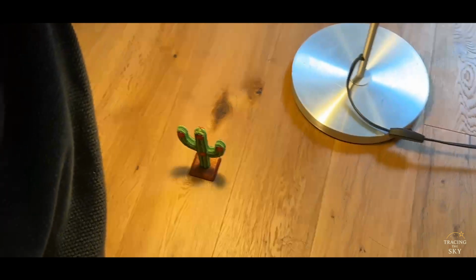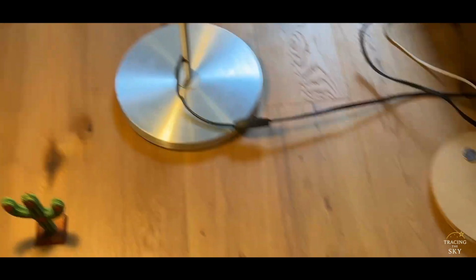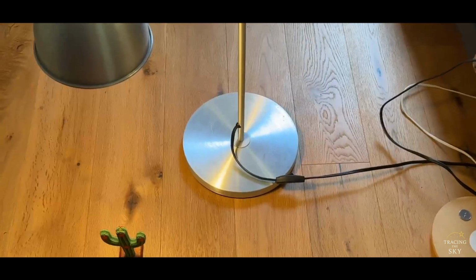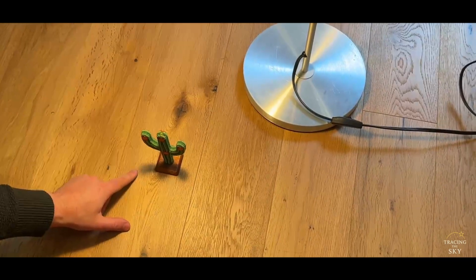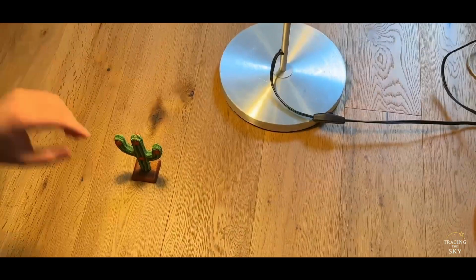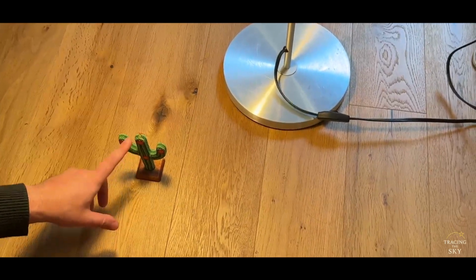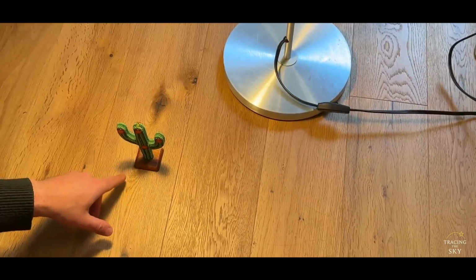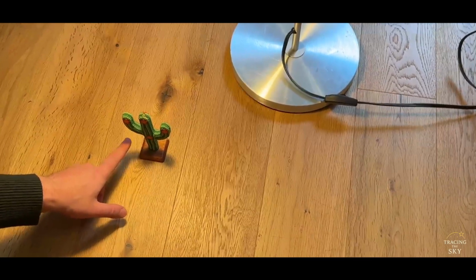Okay, so here I am on the floor of my office and I've got my light and my cactus. What I'll do is show you what happens as we move the light. Right now you can see that the light is directly overhead the cactus, and there's a shadow here from the arms of the cactus. Now, imagine that's the sun directly overhead, right? Directly overhead your stick, you would have very little to no shadow. If you've just got a straight stick with no arms like my cactus has, then there's probably no shadow. But you can see I've got a little shadow cast by the arms down.